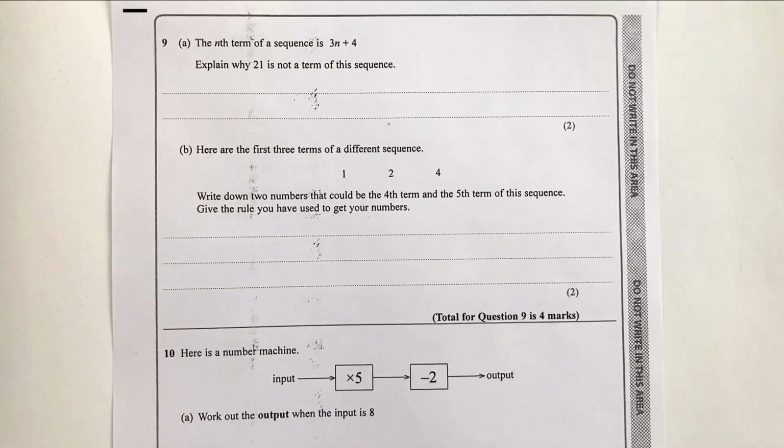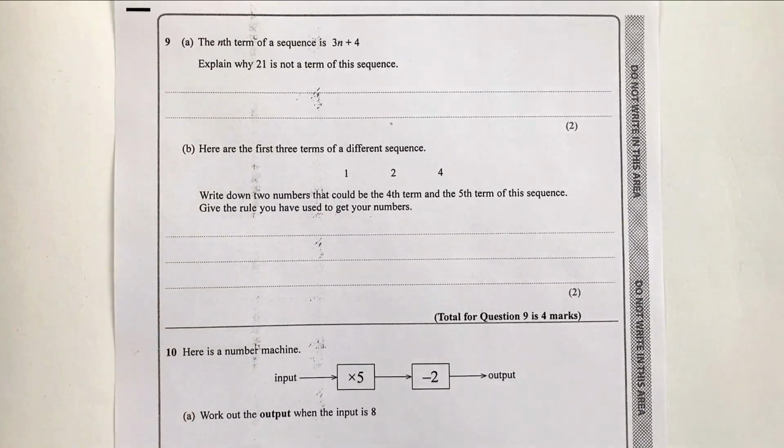So please do stop the video, have a go at each of these questions, and then compare your solutions. We're about 7 minutes into the video. We're going to keep going until about 15-20 minutes, something like that, and see how we get on with it.